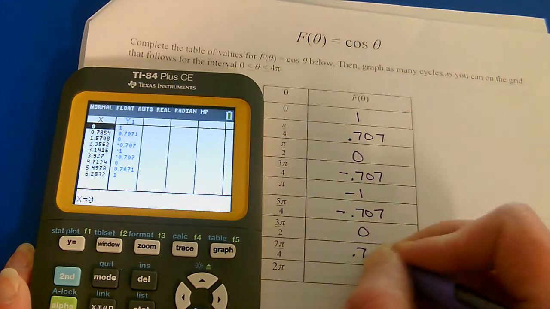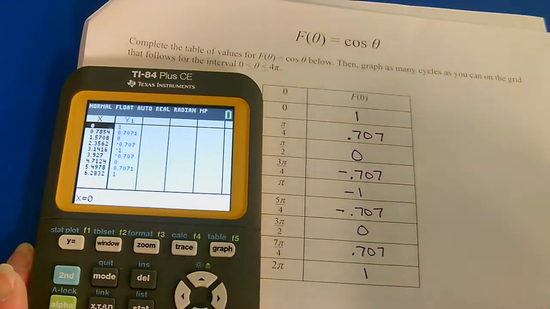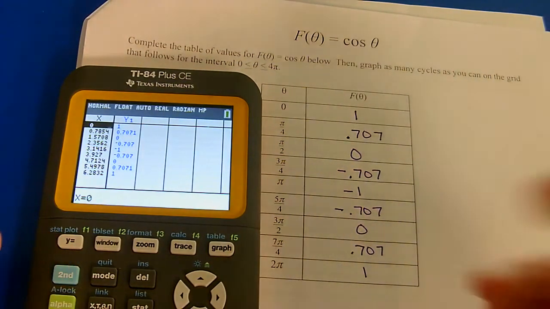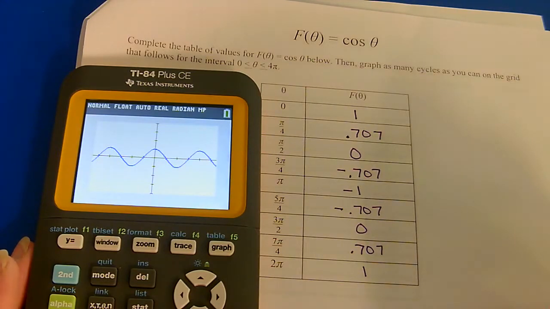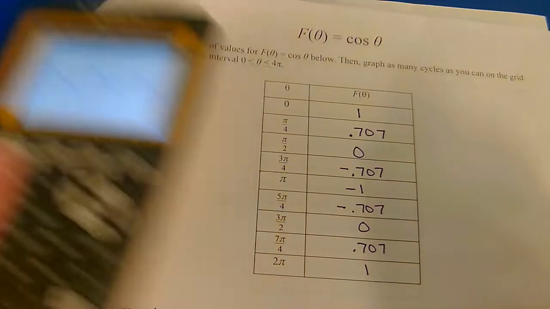And again, if I go too fast, you can always pause and catch up. I'm going to look at the graph real quick. Oh, it's a nice curvy curve too. And it's repeating itself, going up and down and up and down.